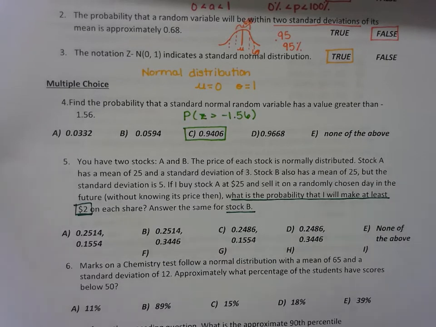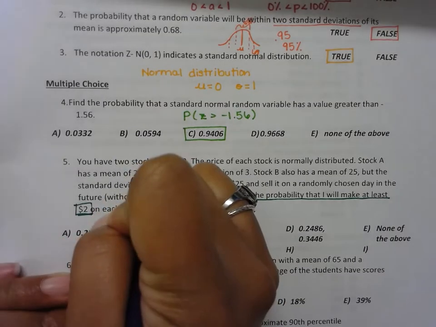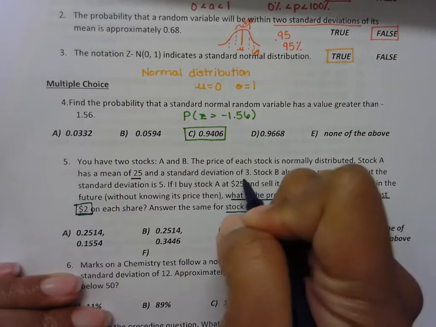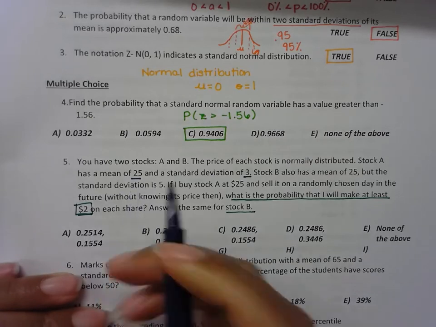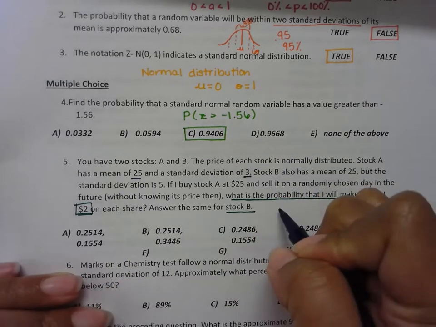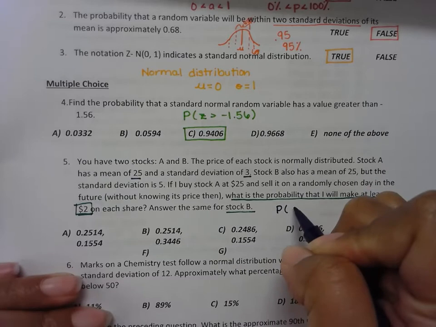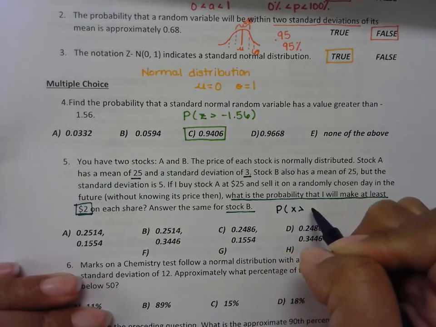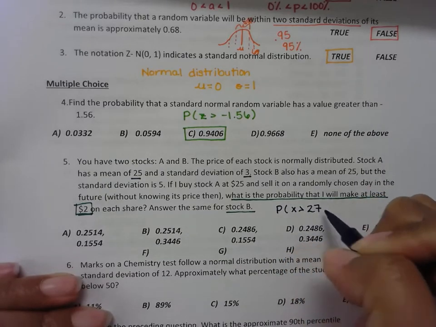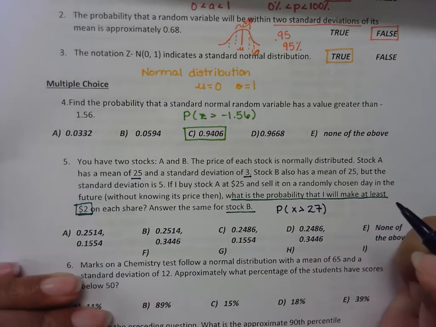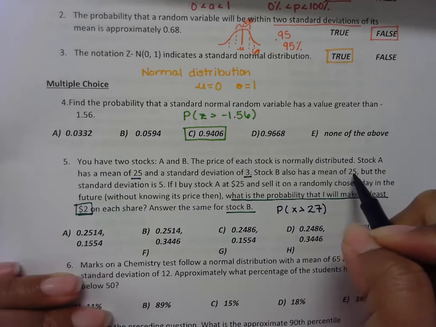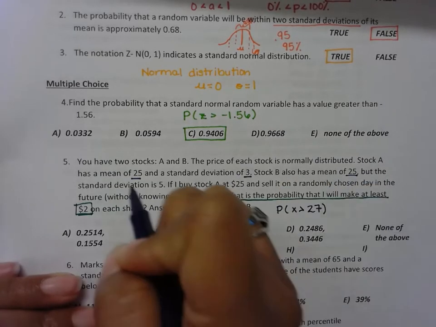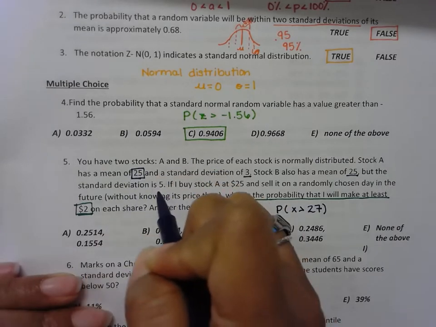If I'm looking at stock A, which has a mean of 25 and a standard deviation of 3, and I wanted to make $2 on that 25, that would be the probability that X is greater than 27. And I also bought stock B for 25, but this has a different standard deviation of 5.